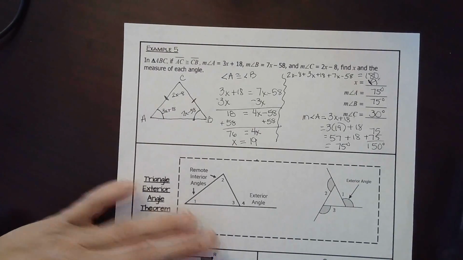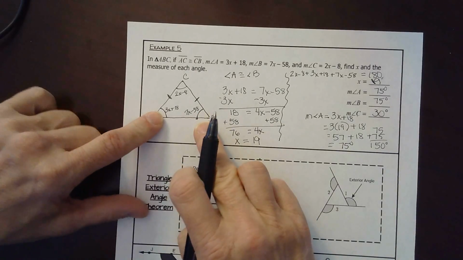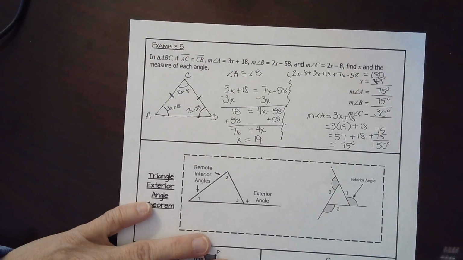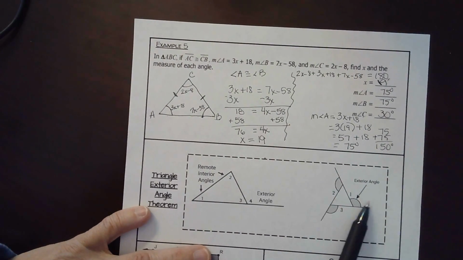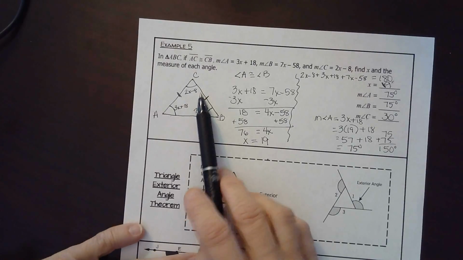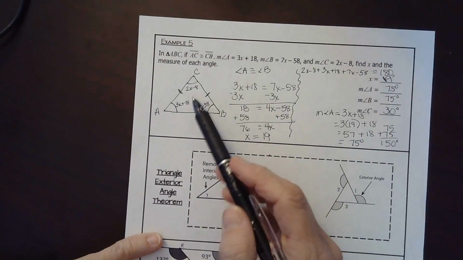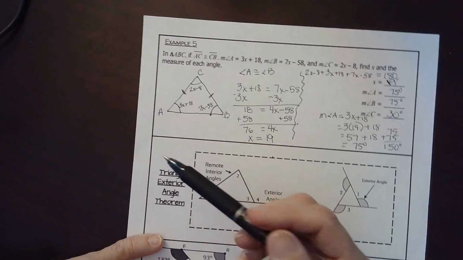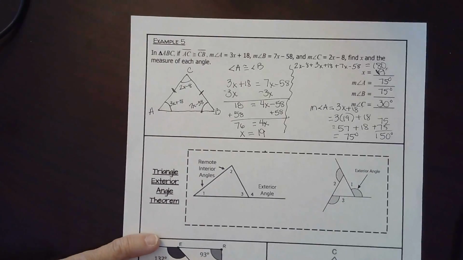Okay, so this measure is 30 degrees, and these two measures are 75 degrees each. So that's really not a good accurate drawing, but I didn't necessarily have to have an exact drawing to find these measures. I was just setting this up so I could label it and find my missing value of x.